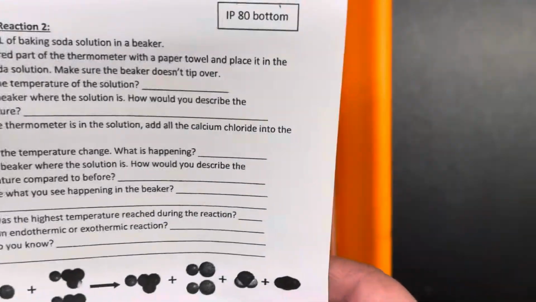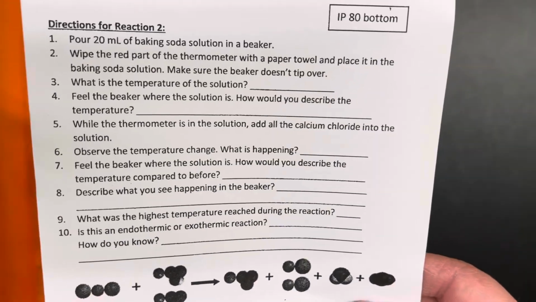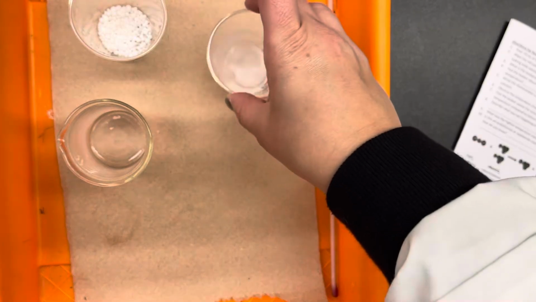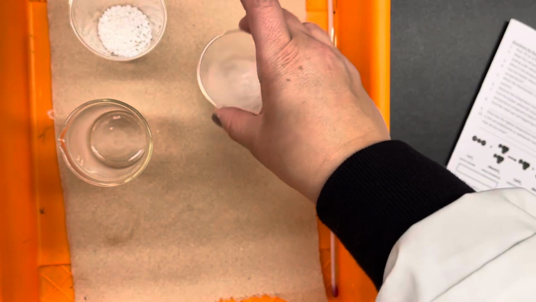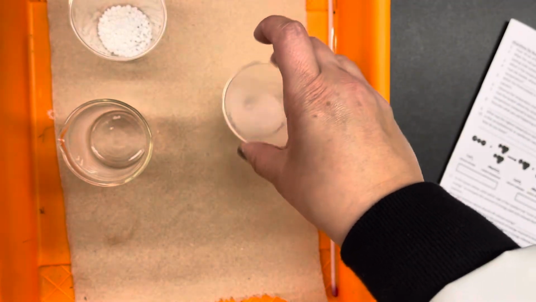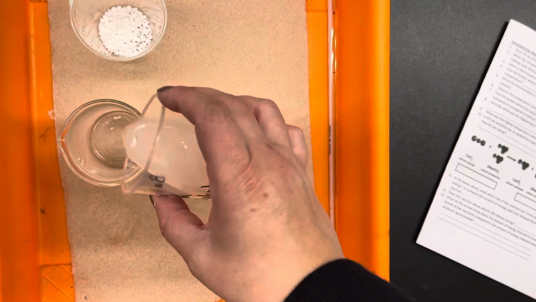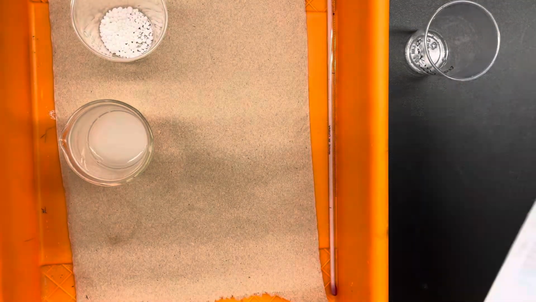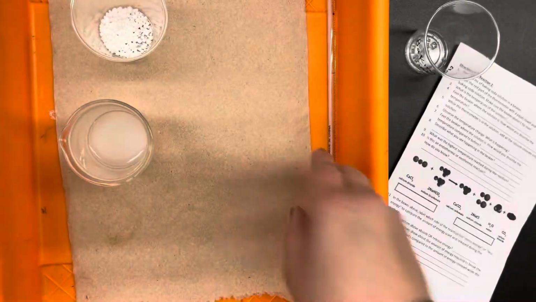Okay, so reaction 2, it says pour 20 milliliters of a baking soda solution in a beaker. I have my baking soda solution already. I'm going to stir it up a little bit, because baking soda tends to settle. So I pour the baking soda solution into the beaker. It says clean off the thermometer.